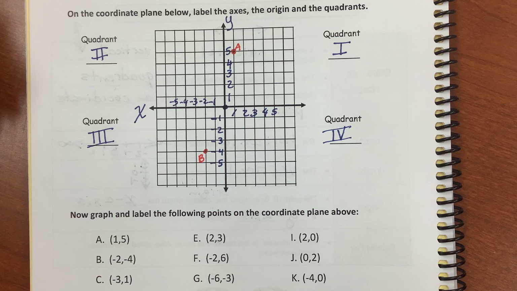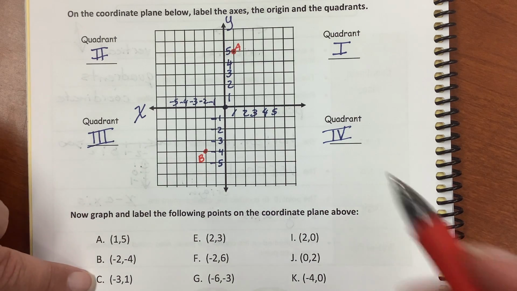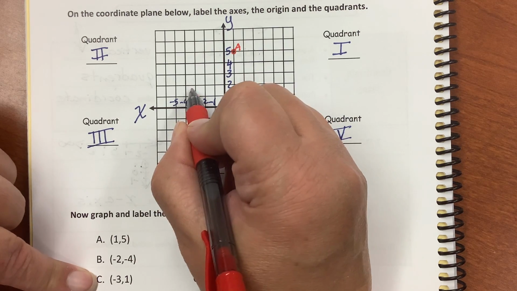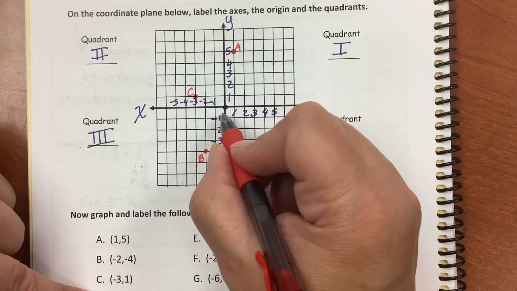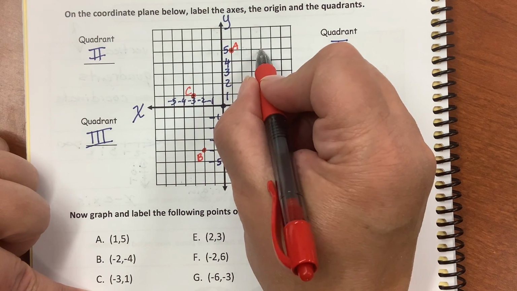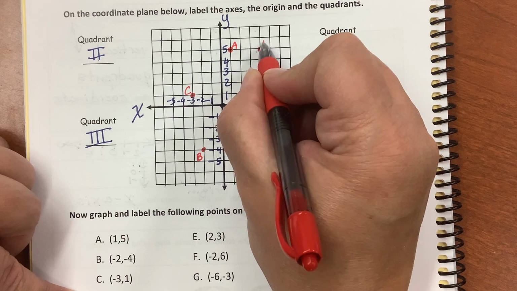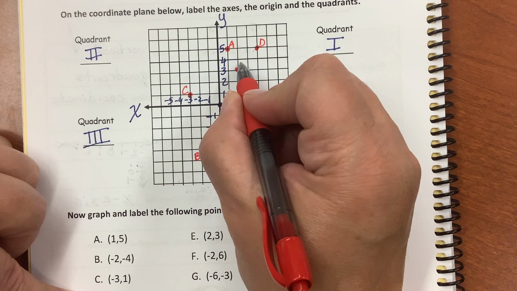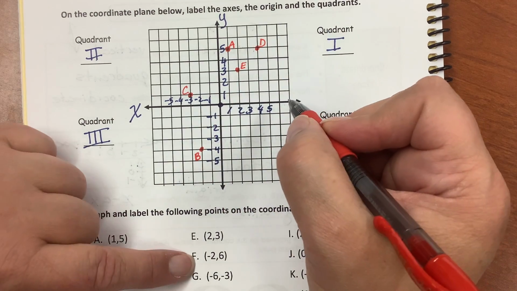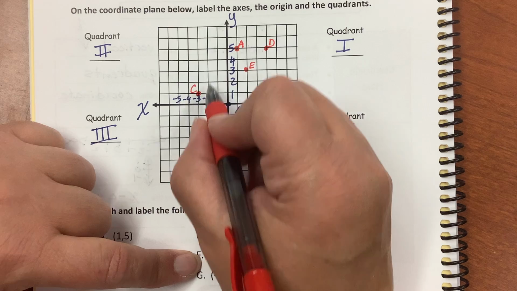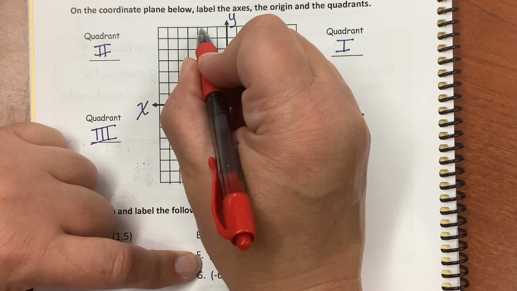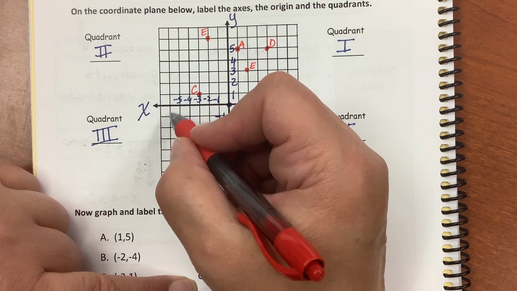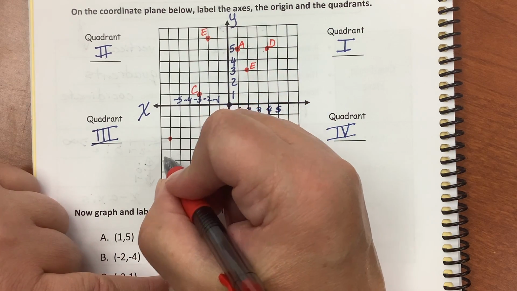I hope you tried on your own. Remember, you can't do math unless you try. (-3, 1). 3 blocks to the left, 1 block up, letter C. (4, 5). 4 to the right, up 5, letter D. (2, 3). 2 to the right, up 3, E. (-2, 6). 2 to the left, up 6, E. (-6, -3). 6 to the left, down 3, G.